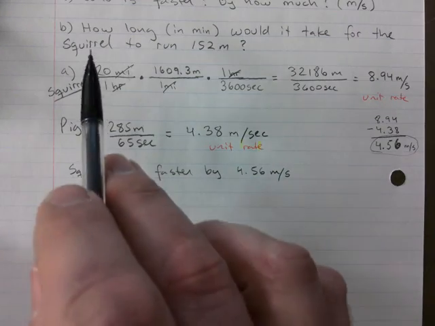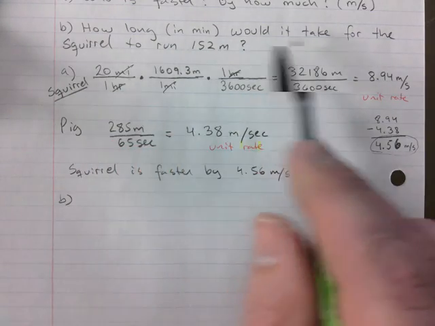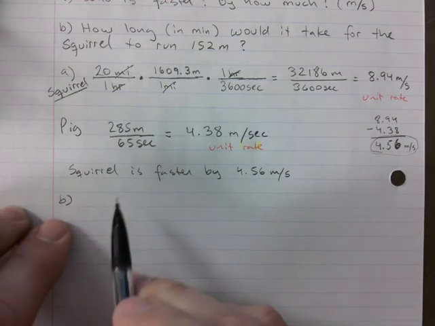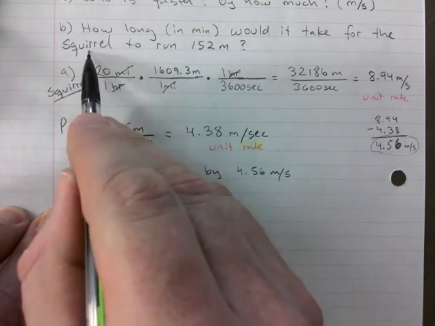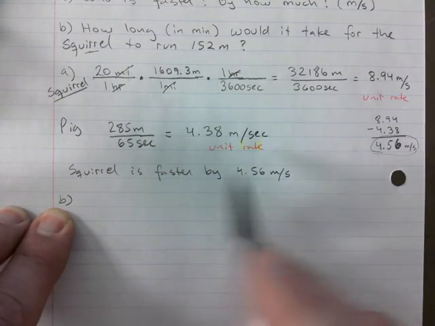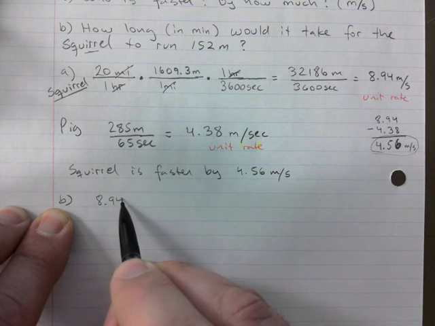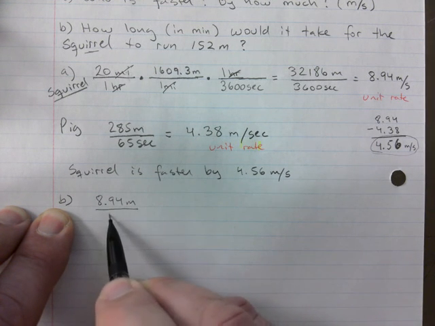B is asking us how long in minutes would it take for the squirrel to run a certain distance. So this is almost like extrapolating, right? Like you're going to use a rate to answer that question. It's not asking for a rate in and of itself. So we're talking squirrel. So I'm going to go and get the squirrel's rate, right? So it's 8.94 meters in 1 second.